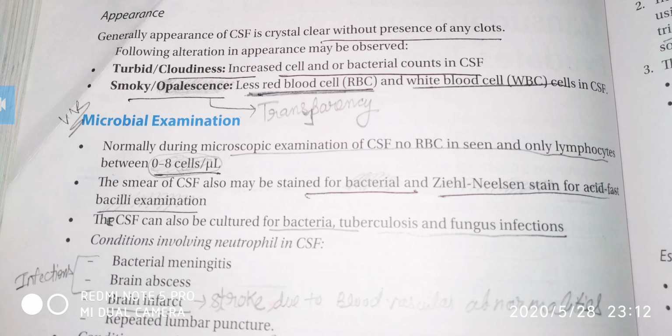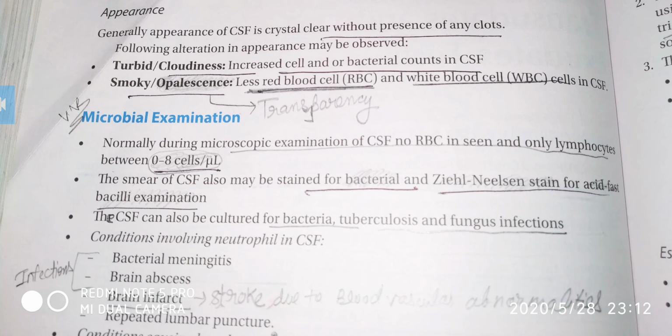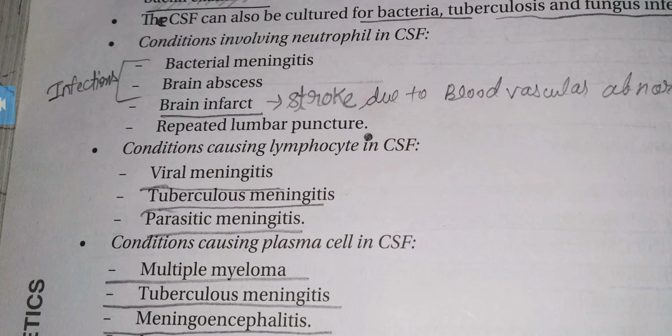Conditions involving neutrophils in CSF. What are the conditions which involve neutrophils in the CSF? These are bacterial meningitis, meaning diseases due to infection. Brain abscess, also due to infection.